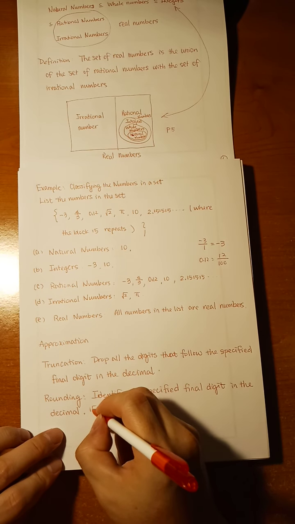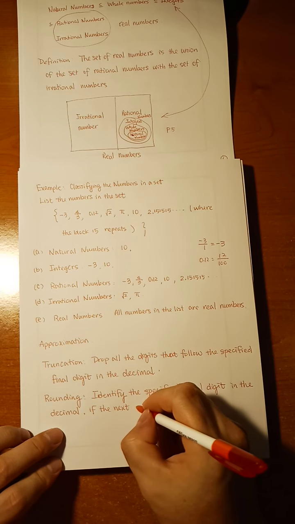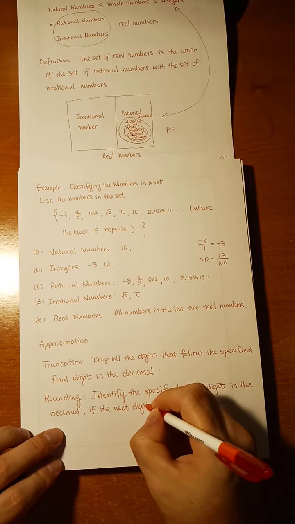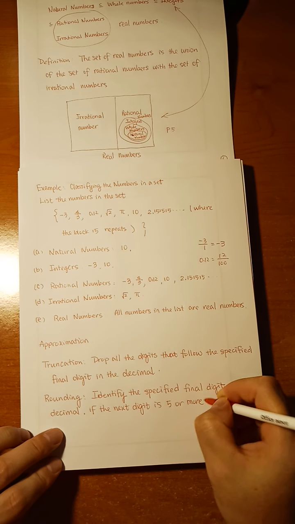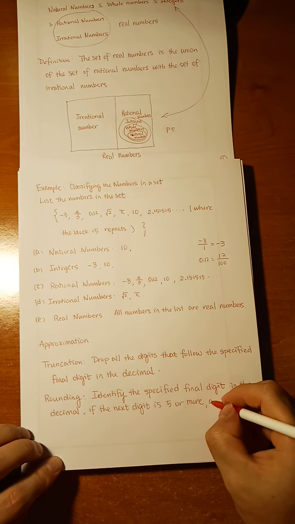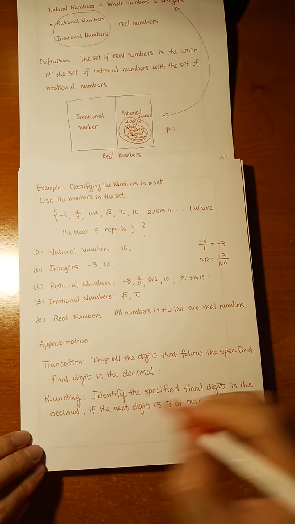If the next digit is 5 or more, add a 1 to the final digit.